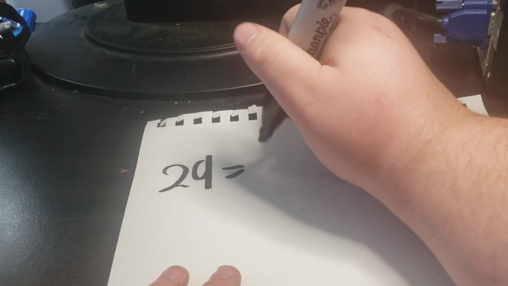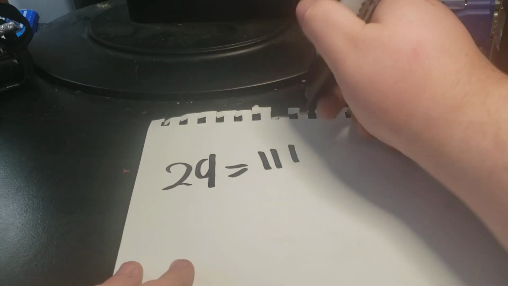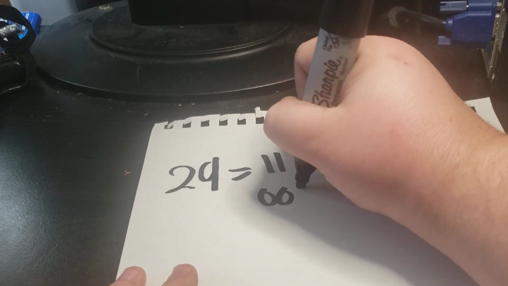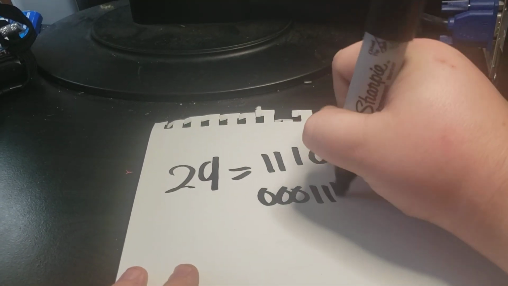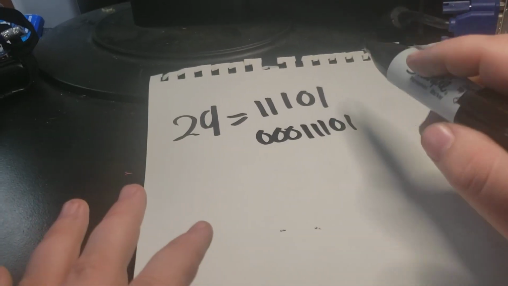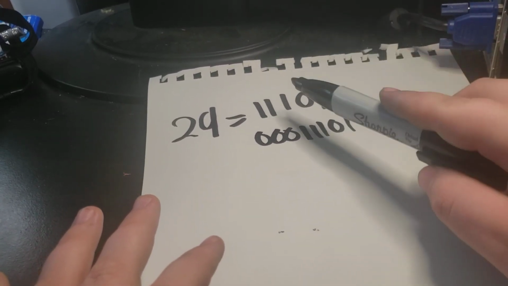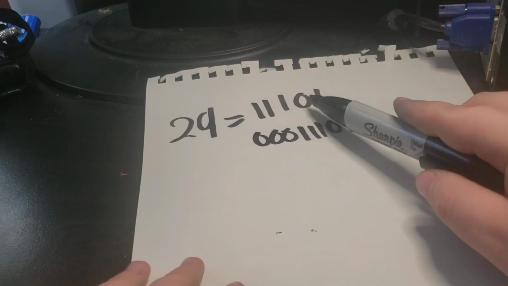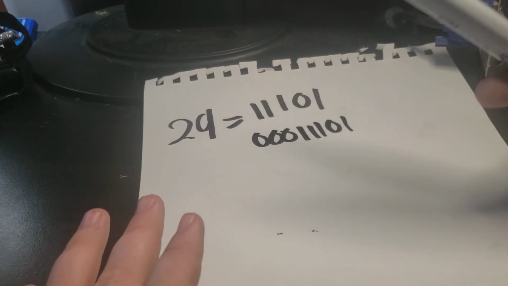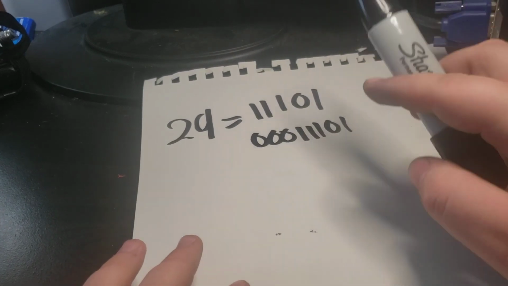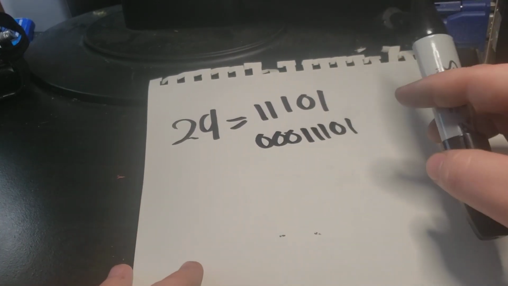So it's written as 11101, or if you want to use the 8 digits, it's 00011101. And the reason I'm showing this is because I'll have a cool little video later on talking about binary and other codes and Morse code and some mathematical things that have to do with binary. And I think it'll be a little interesting.